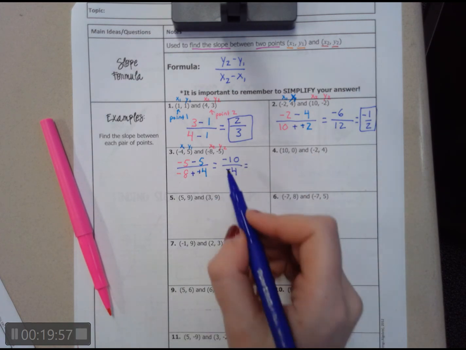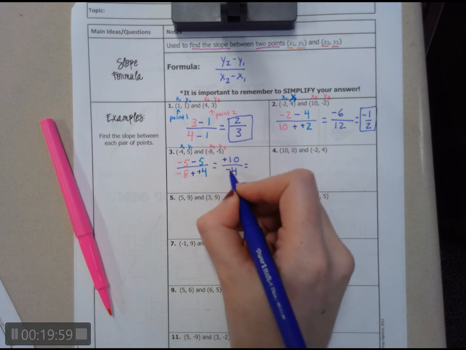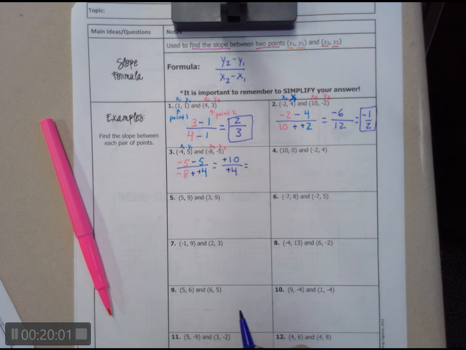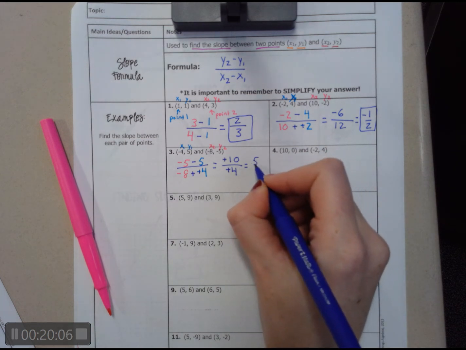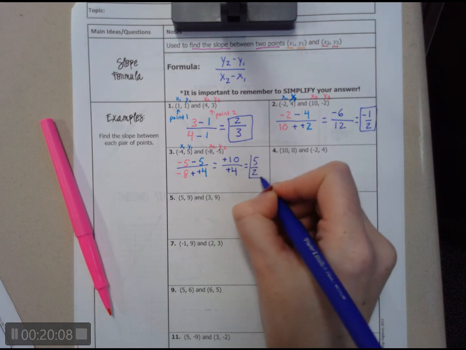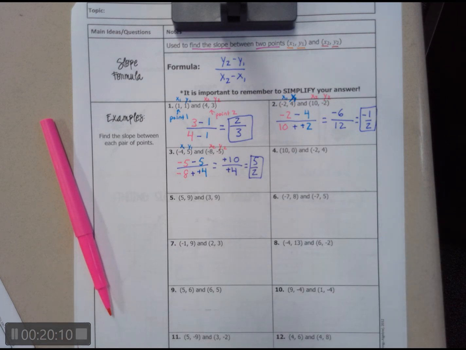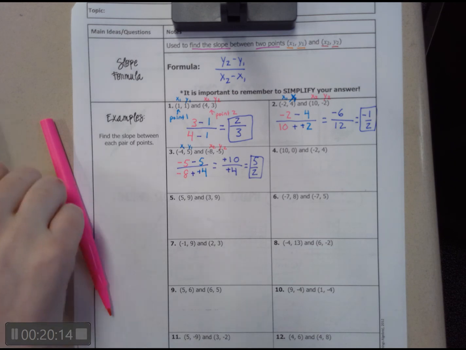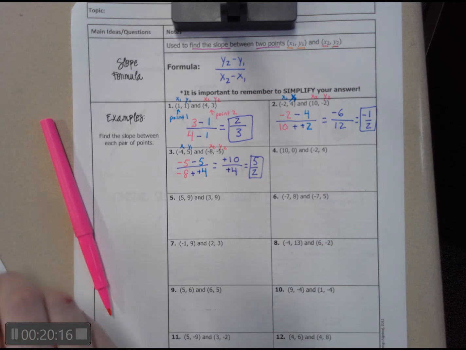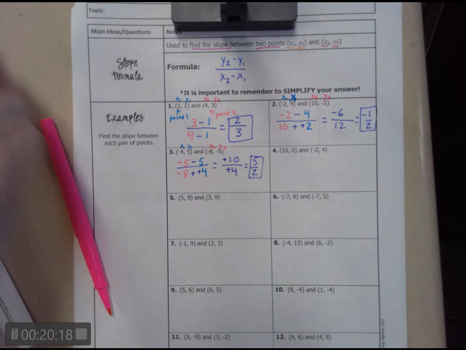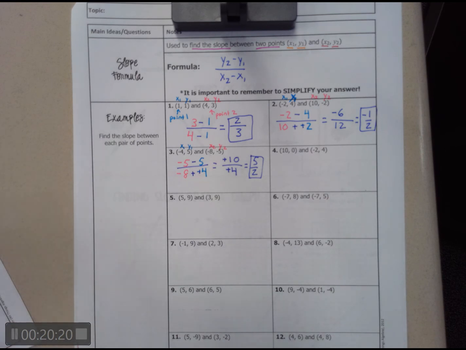So the negative negative here will also give me positive. So 10 divided by 4 is going to simplify to 5 over 2. Okay?